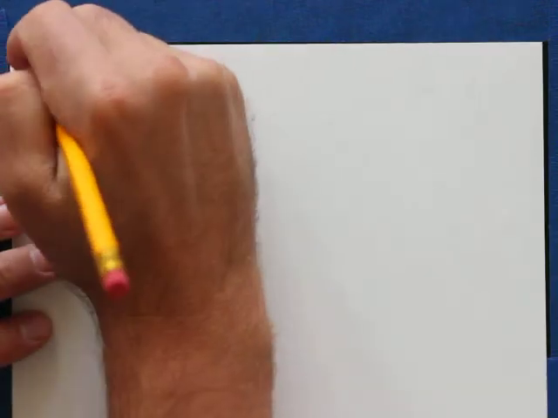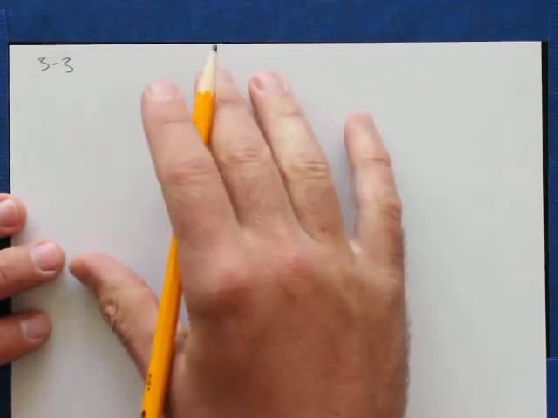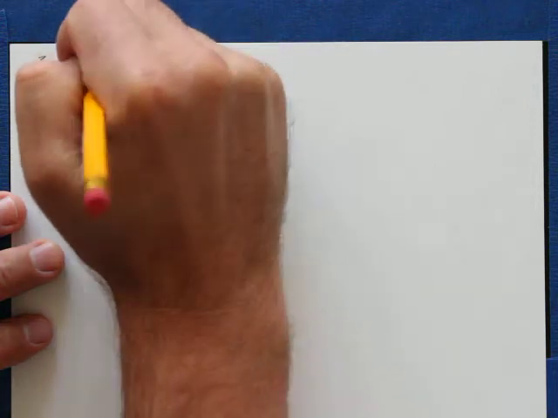Algebra 2, 3-3, optimization with linear programming.